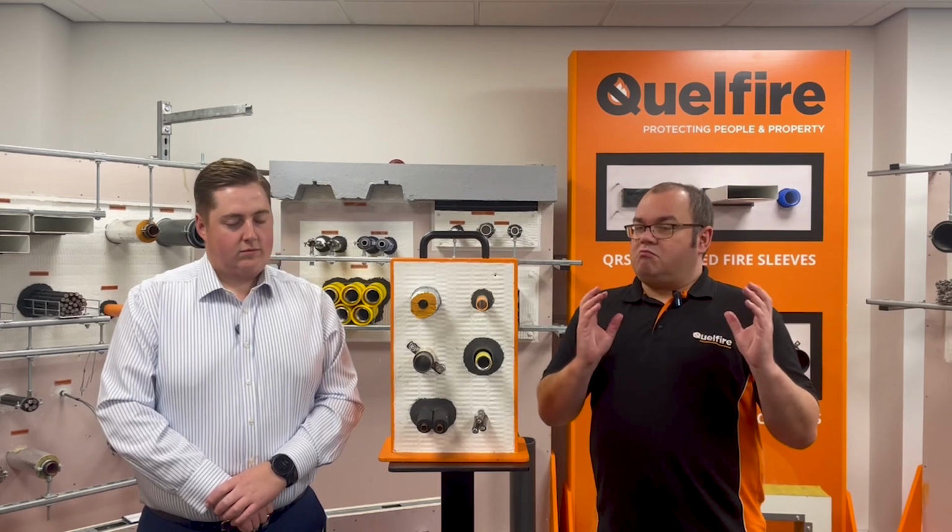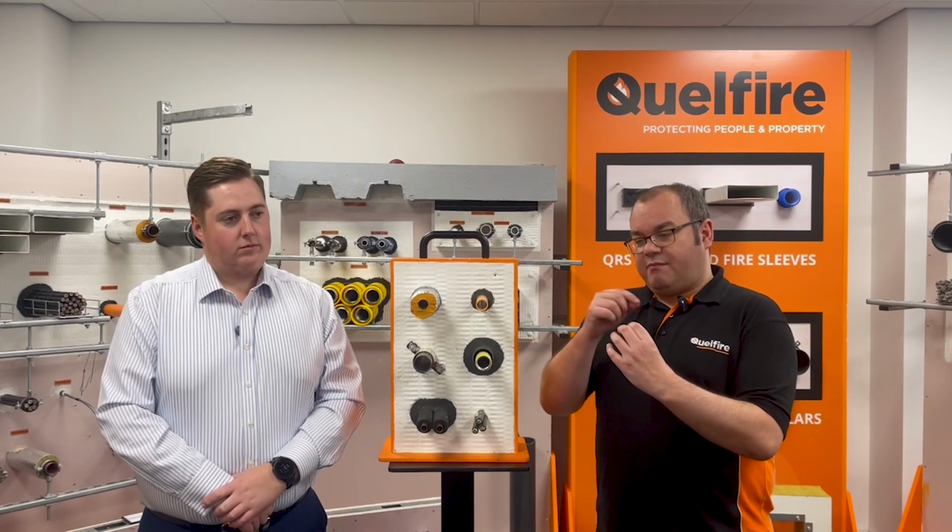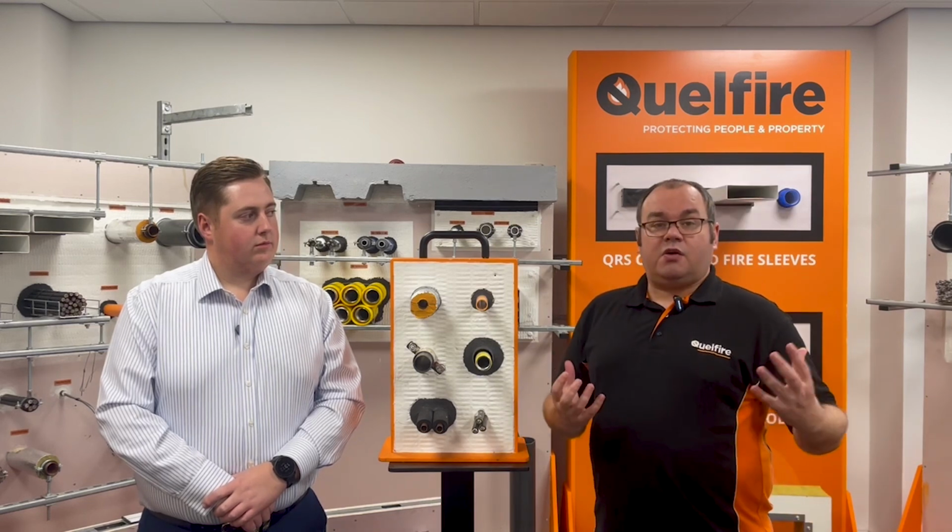But what are the new details? Well, some of the new details we've got that are brand new are Python pipes. Some of you out there are like, what is a Python pipe? These are particularly used in sort of nightclubs, entertainment venues, pubs. And these are systems that have plastic pipes inside a sort of sleeve type thing, and they go typically through walls or floors. So we've got solutions through walls using our QuelStop Firebatt.